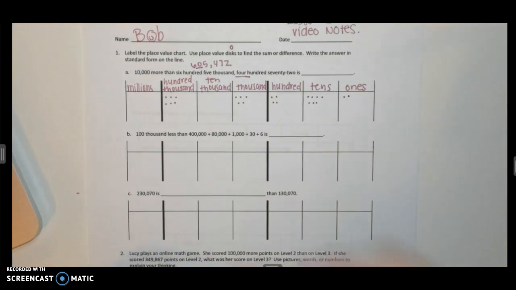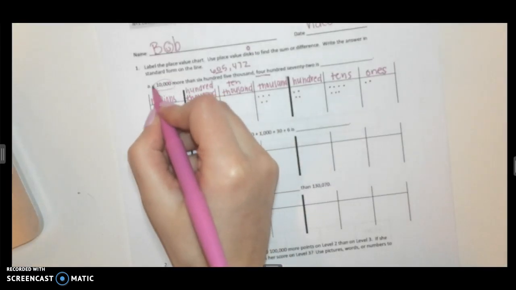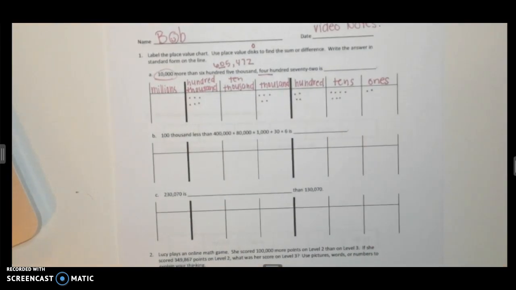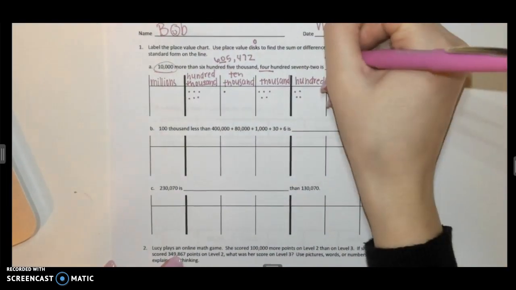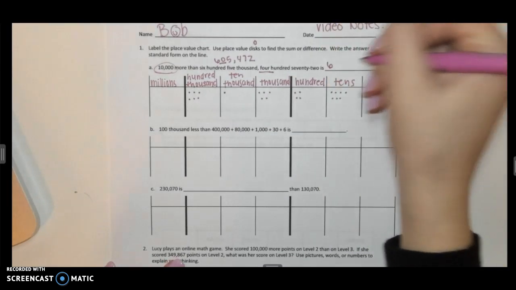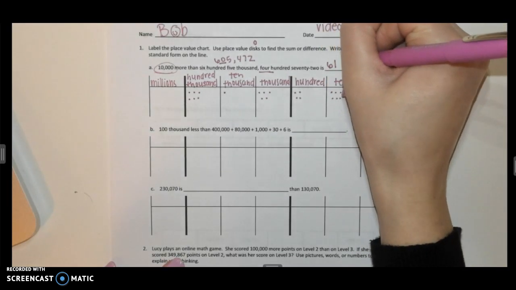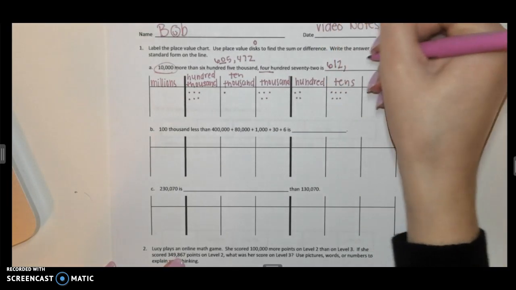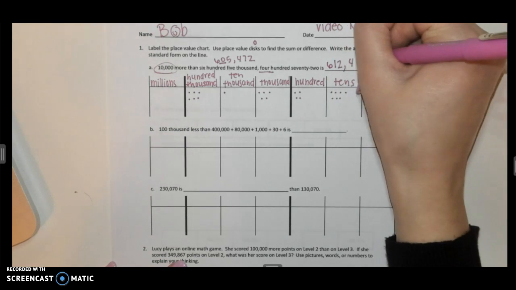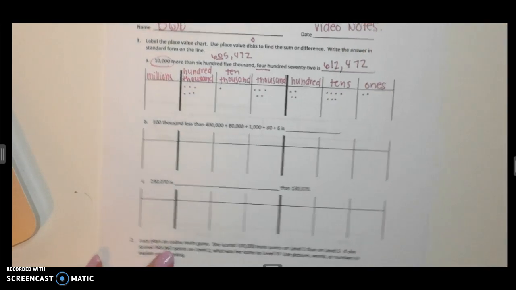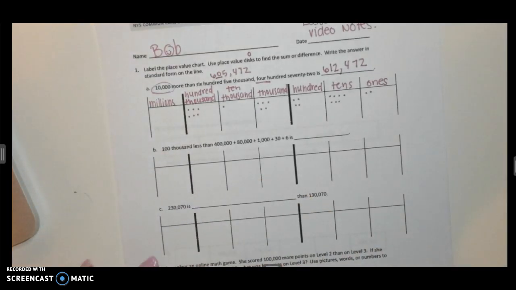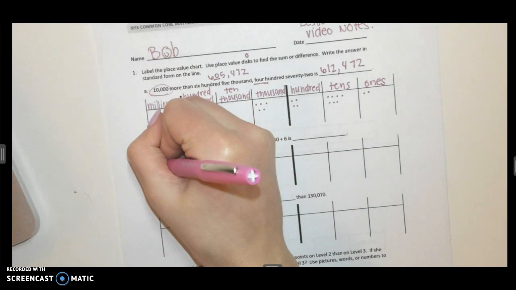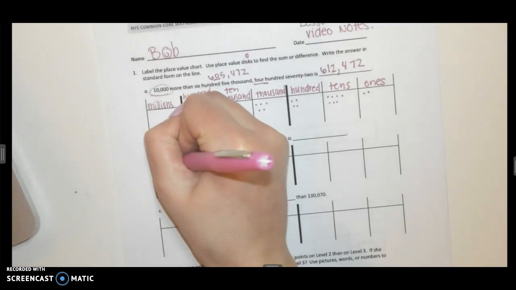But now I have to go back, because look, I don't want to forget this 10,000 right here. So I have to do 10,000 more. So 10,000 more would be one little 10,000. So then my number would be 612,472. That's for my first one. And on my second one, I will go ahead and I will label my place value chart once more.